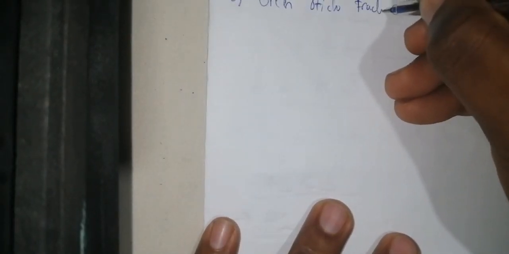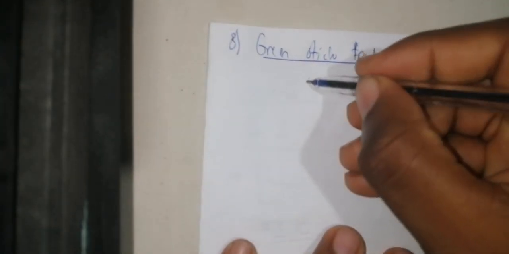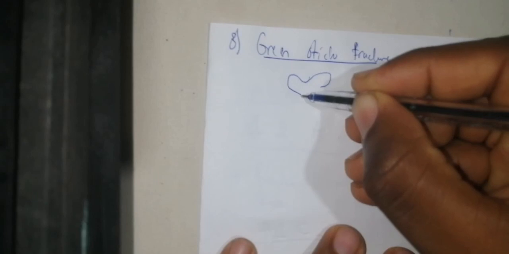Is it clear? Now, the third element after plastic deformity is the green stick fracture. Green stick fracture. Now, a green stick fracture comes after a plastic deformity. So you have a bone, just like a green stick. Is it clear? When you try to cut a stick that is fresh, a green stick that is fresh, you are going to have this.